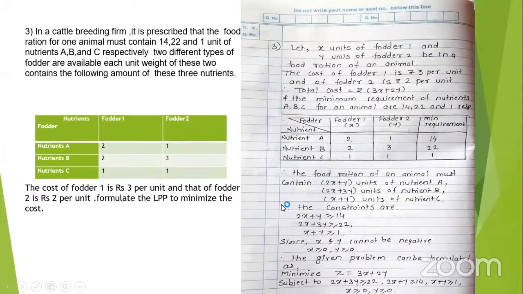When you find all these constraints, 1 mark will be allotted. And for this, at the end, minimize z. So the objective function which we had written, which is subject to this, is the main. We have to write this. Then 1 mark will be allotted for this.